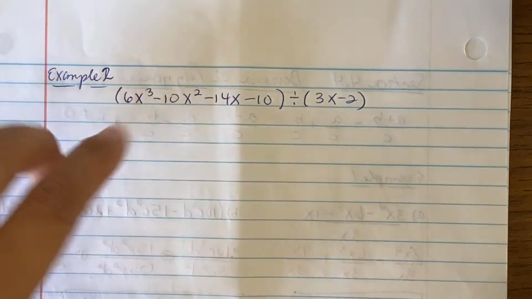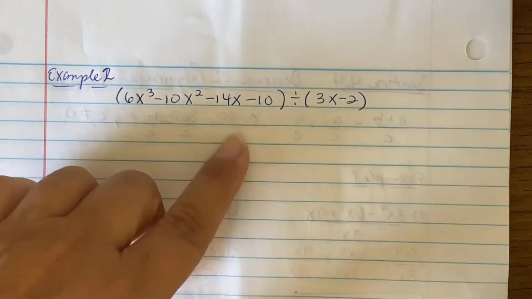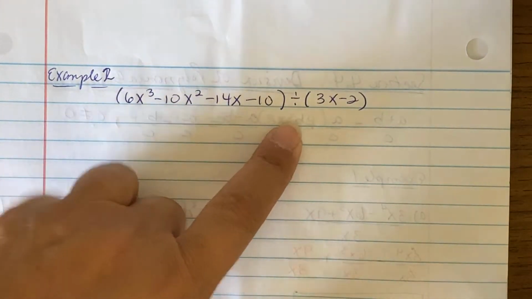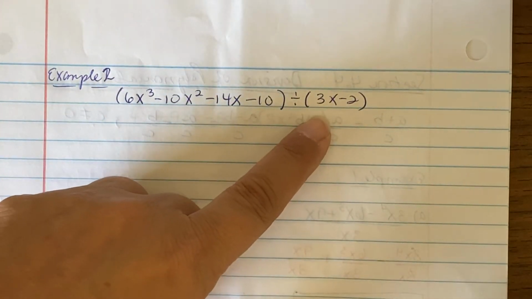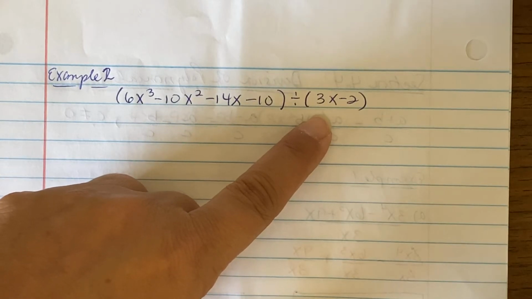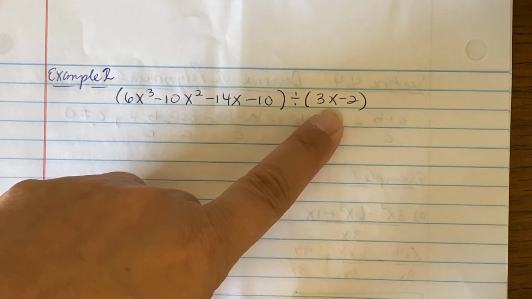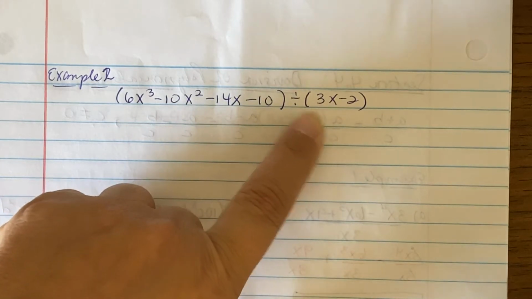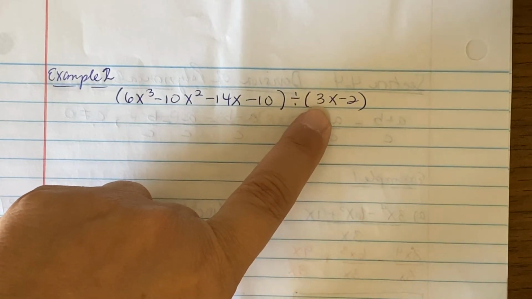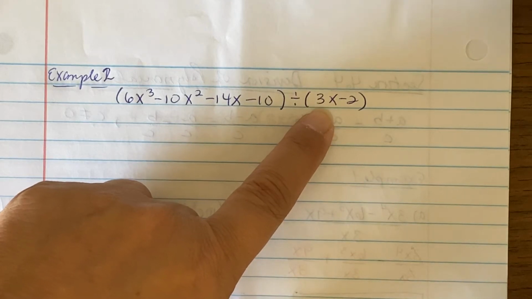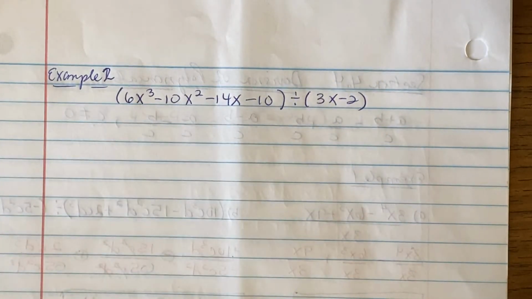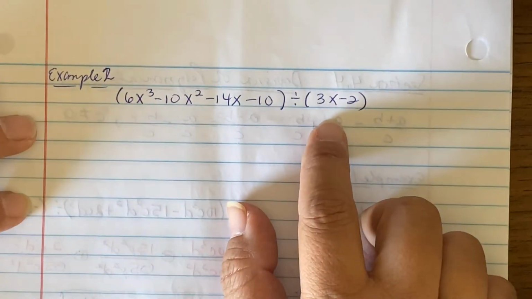Okay, so in this problem it says 6x cubed minus 10x squared minus 14x minus 10 divided by 3x minus 2. A minute ago I said long division. If the leading term has an exponent of 1, then you can use synthetic. But because there's a coefficient attached to this variable, it's not a coefficient of 1, I would not recommend it unless you like working with fractions. Okay, so first thing we're going to do is long division.